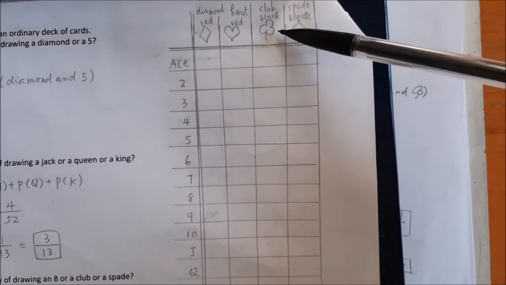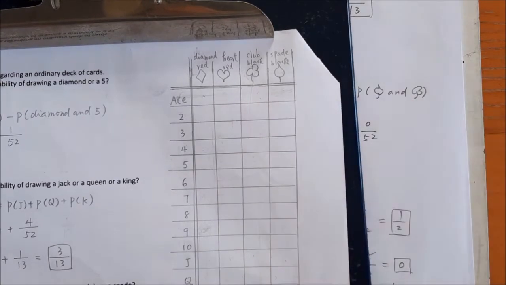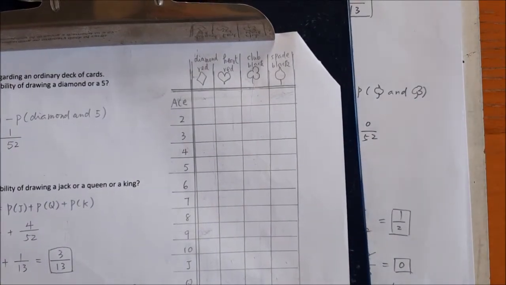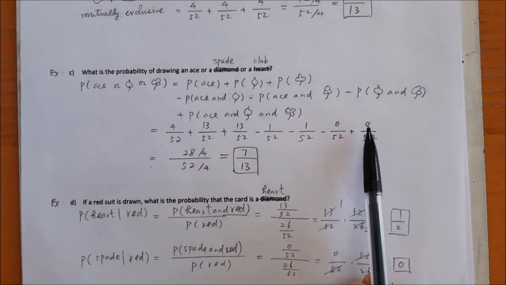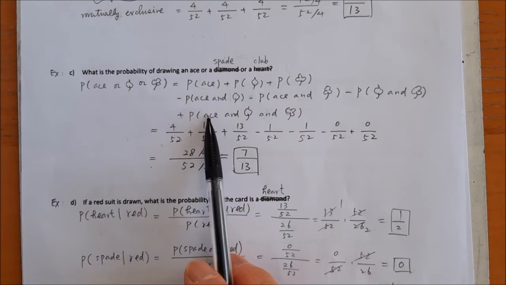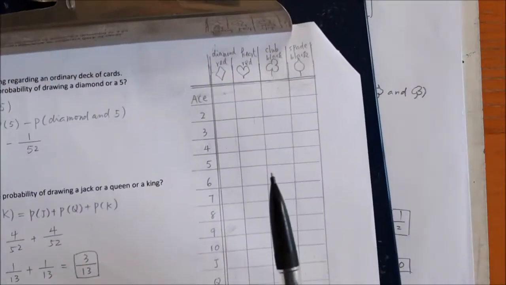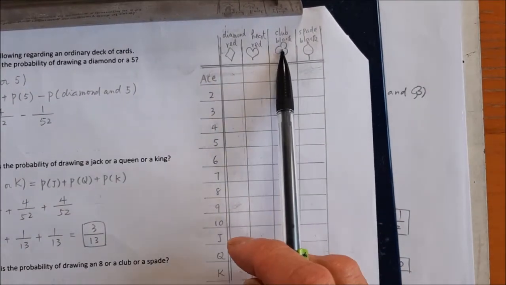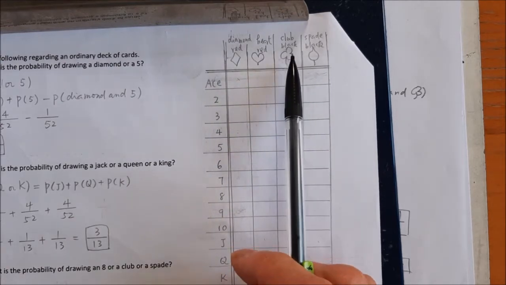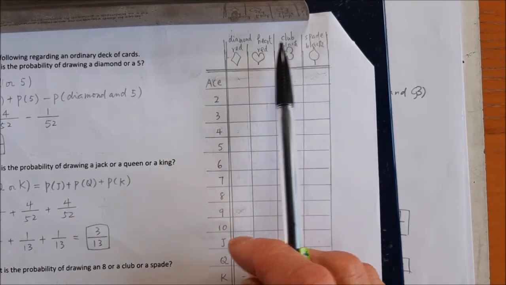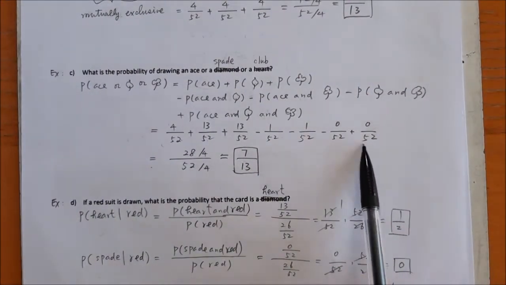Here is a spade card. And this is a club card. Are there any card, spade and also club? That's impossible. So it's 0 out of 52, plus probability of ace and the spade and the club. Are there any card that is spade and also club and ace? There's no such card. So it's 0 out of 52.